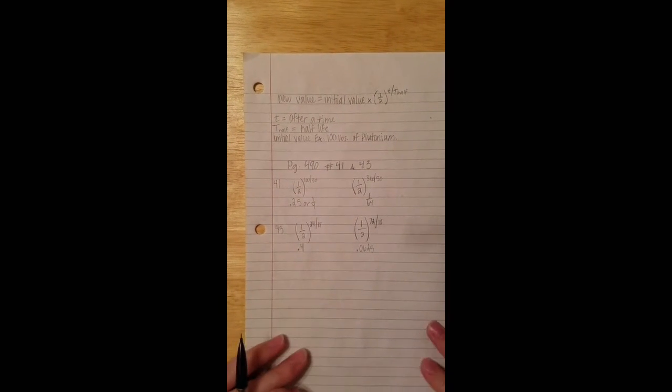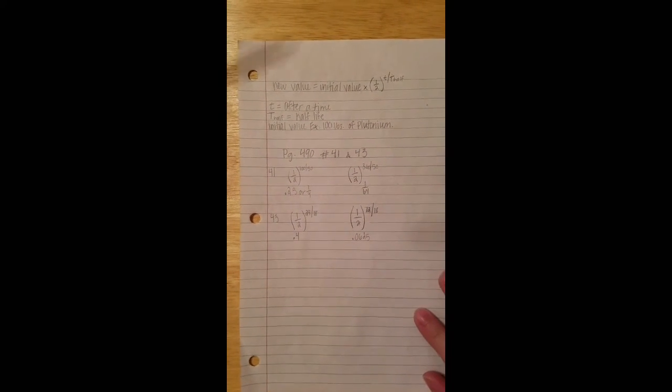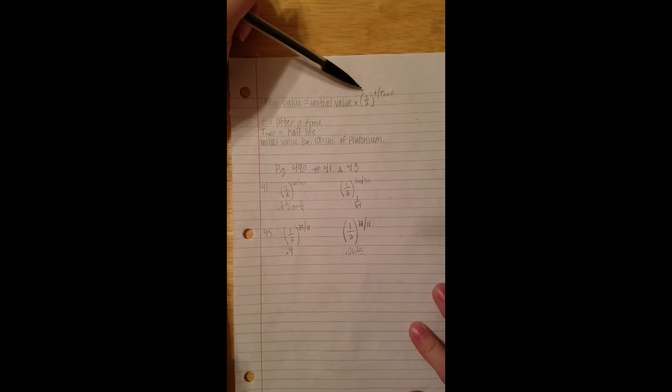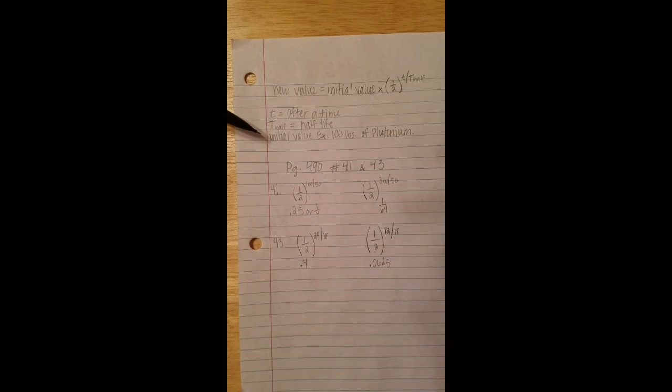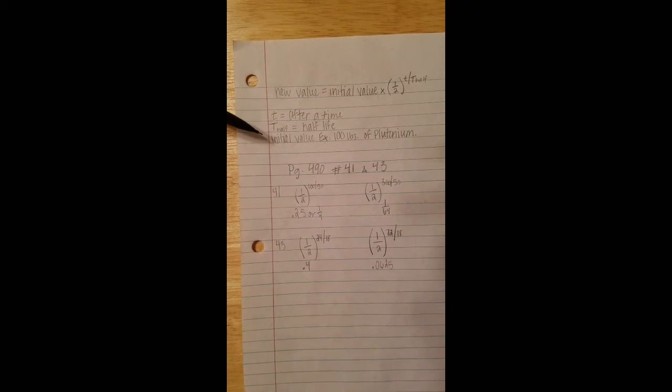So overall, to figure out half-life, you use this formula and you plug in numbers for t and t half, which are the time and the half-life, and initial value if it would state it in the problem, and then use your calculator to find those values.